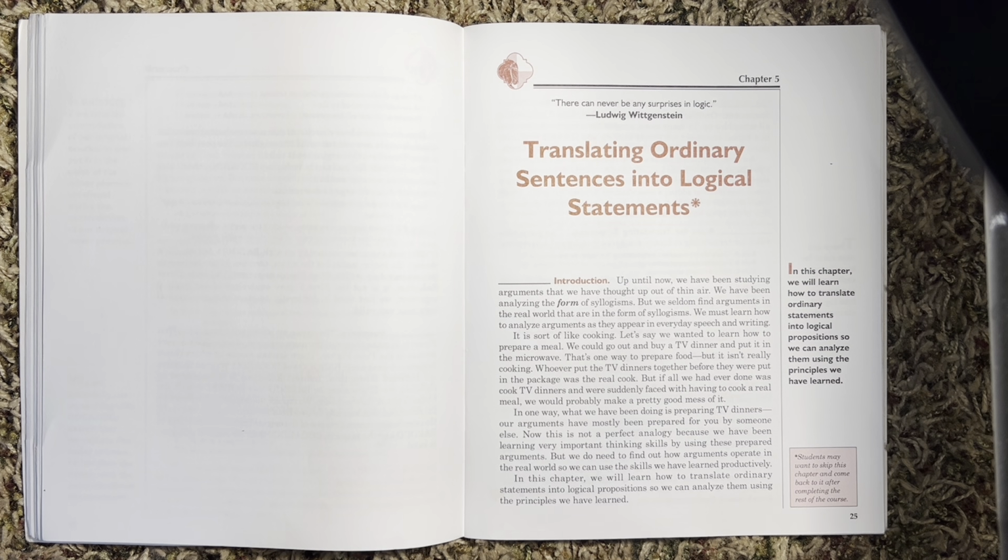We've been analyzing the form of syllogisms, but we seldom find arguments in the real world that are in the form of syllogisms. We must learn how to analyze arguments as they appear in everyday speech and writing. It is sort of like cooking. Let's say we wanted to learn how to prepare a meal.